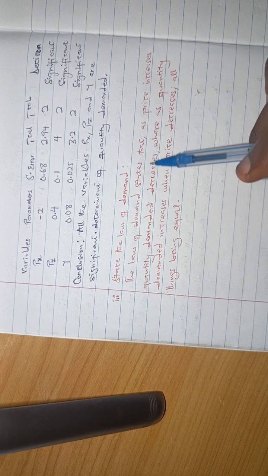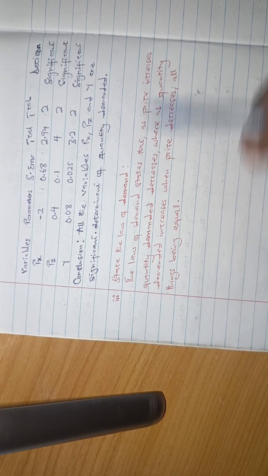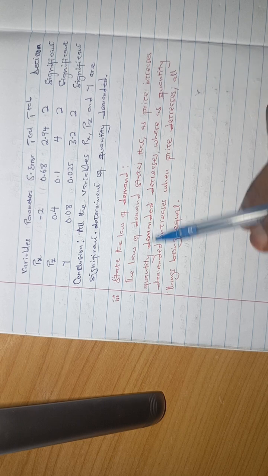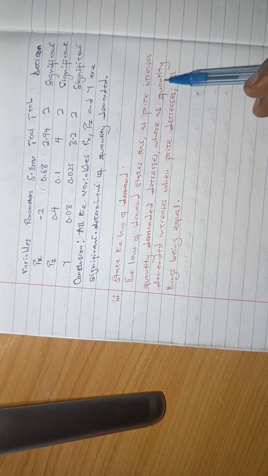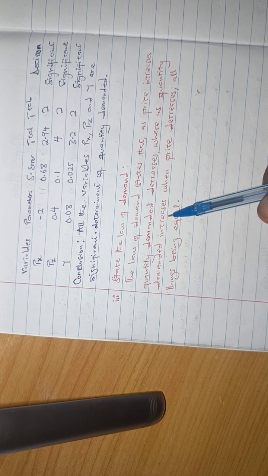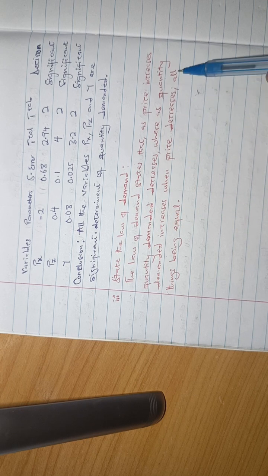So the law of demand states that as price increases, quantity demanded decreases, whereas quantity demanded increases when price decreases, all things being equal.